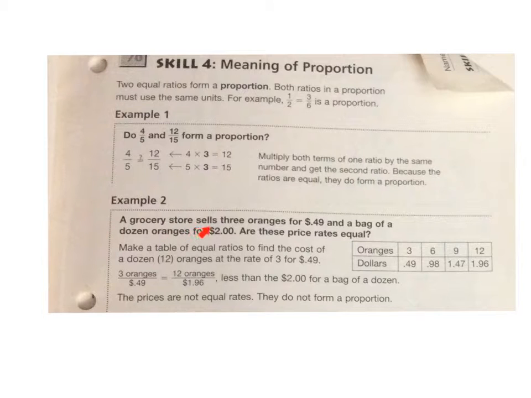A grocery store sells 3 oranges for 49 cents and a bag of a dozen oranges for $2. Are these price rates equal? What we can do is make a table of equal ratios to find the cost of a dozen, or 12 oranges, at a rate of 3 for 49 cents.